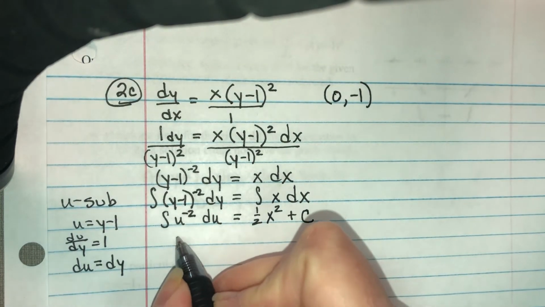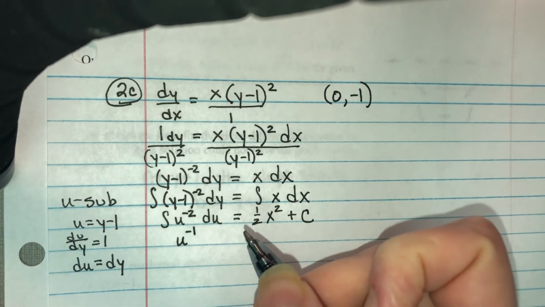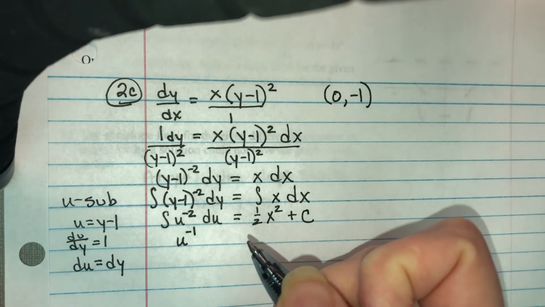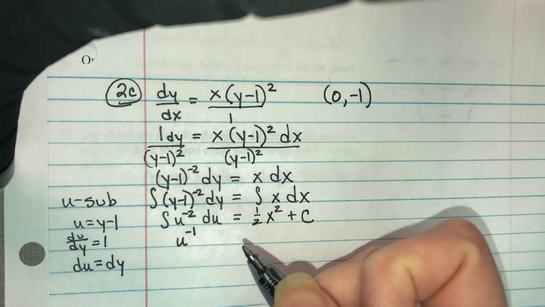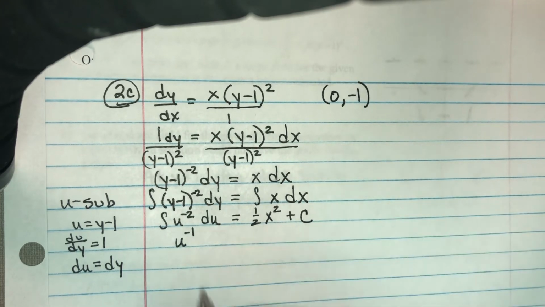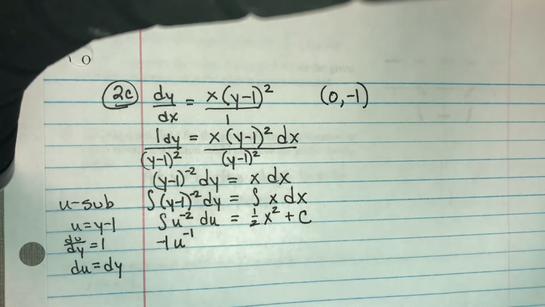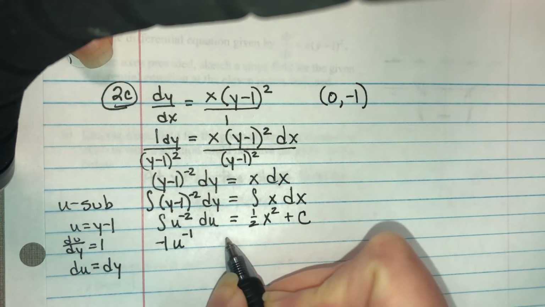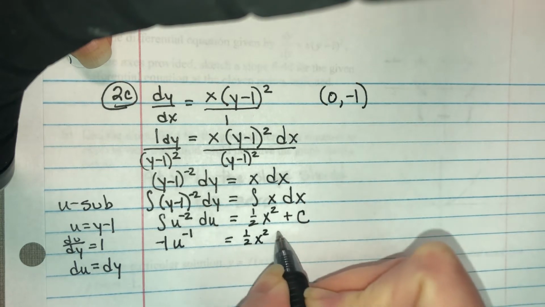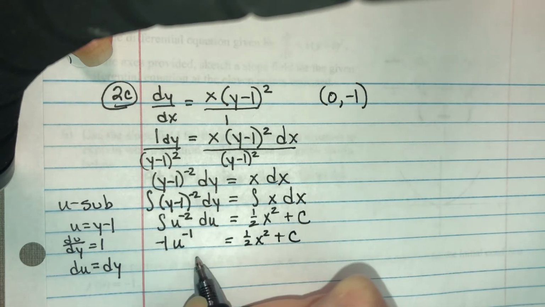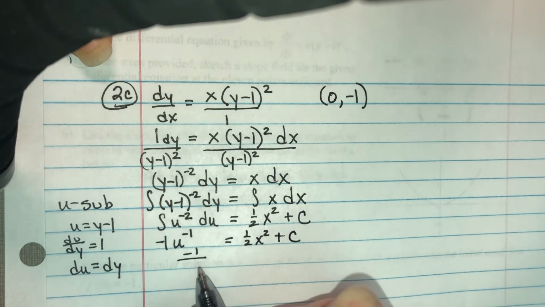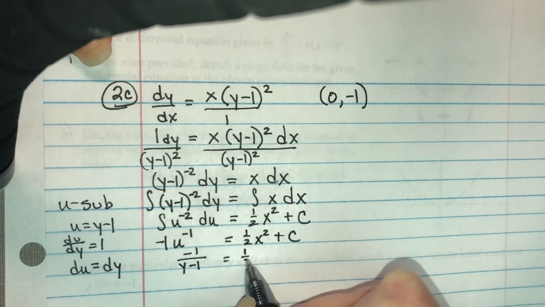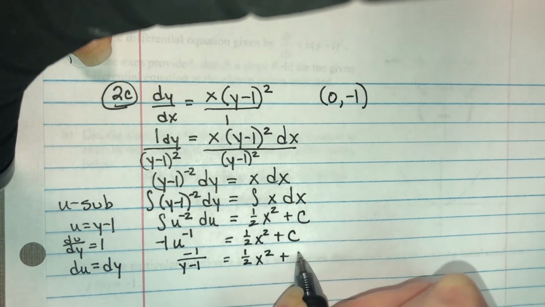So this is going to be u to the -1, because -2 plus 1 is -1, and multiply by the reciprocal of -1. -1 is -1 over 1, so when you do the reciprocal, that's 1 divided by -1, which is still -1. And I'm not going to put a plus c on this left side, only with the x's. So I'm going to rewrite this as -1 over u, but I'm going to take the u out and go back to y minus 1, so that I don't have u's, I have my y's back.